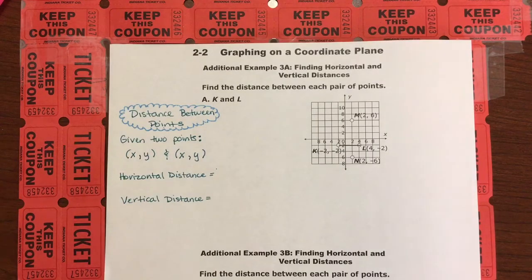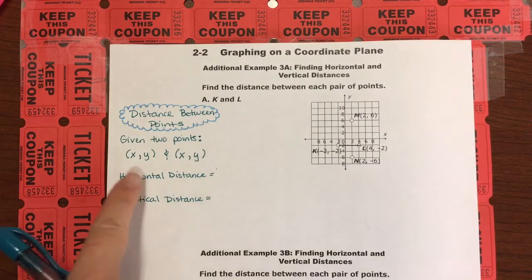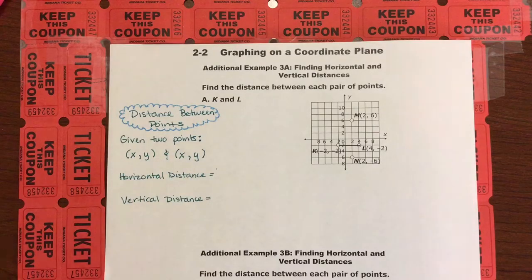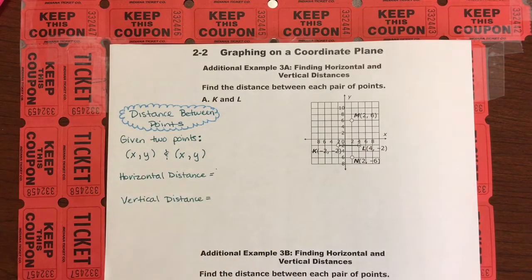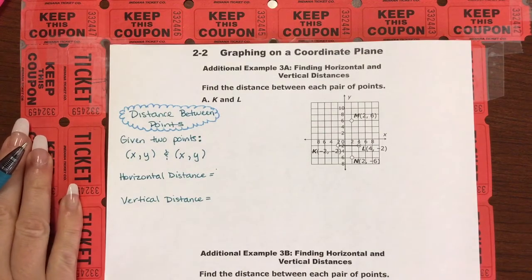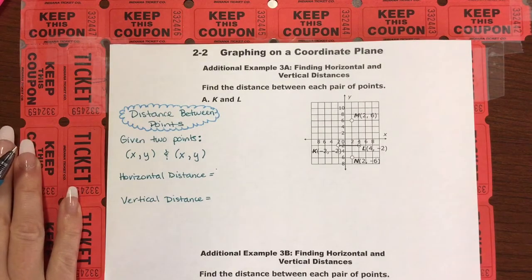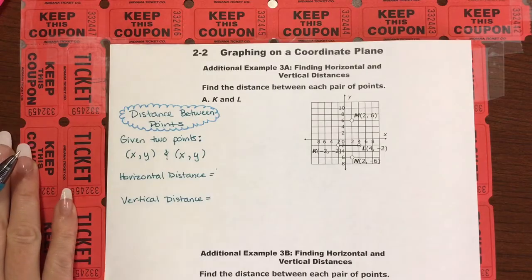Okay, please tell me what's the first point. Is it this one or is it this one? Or what's the second point? Is it this one or this one? We don't know because they both look exactly the same. That's why in mathematics they use little subscripts, and the subscript tells you what is the first point and what is the second point.